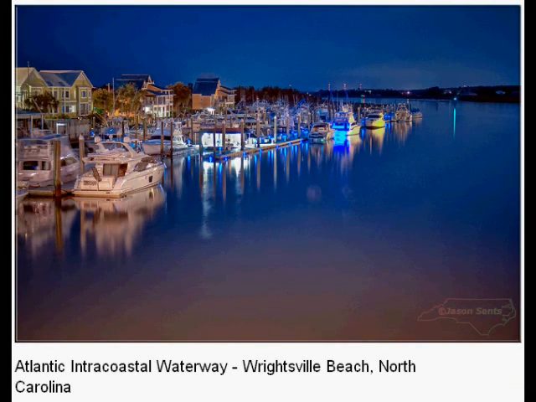It's Jay. I want to go through this photograph real quick of the Atlantic Intracoastal Waterway at Wrightsville Beach, North Carolina. I took the photo from the US 76 drawbridge over the Intracoastal Waterway of this marina. Why? Because I like those blue lights that go down the docks and the slips at nighttime. Okay, it's a nighttime photo.